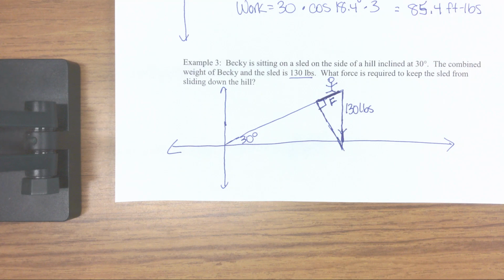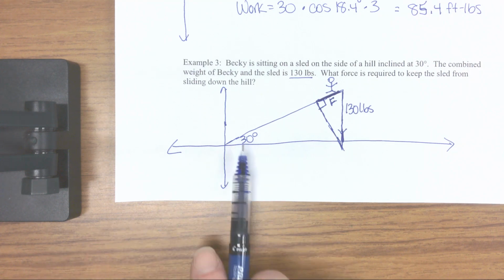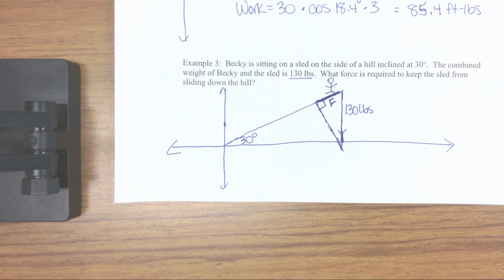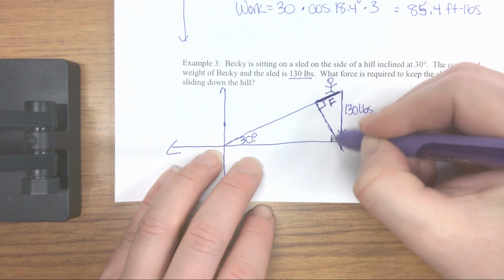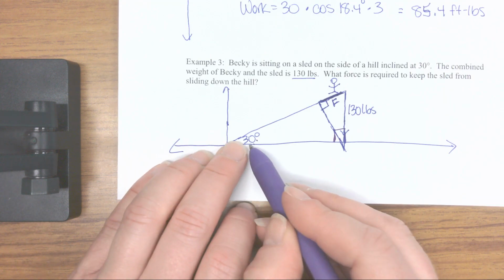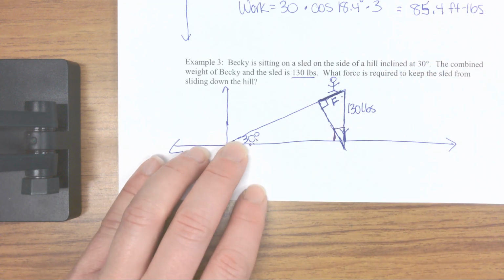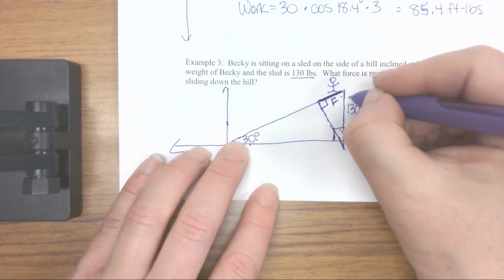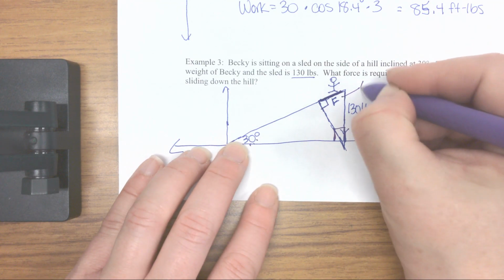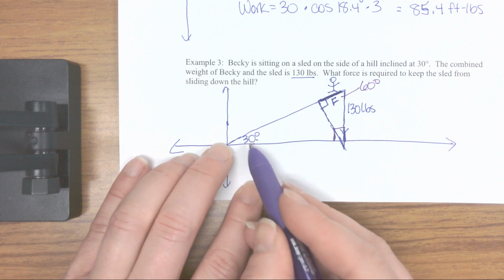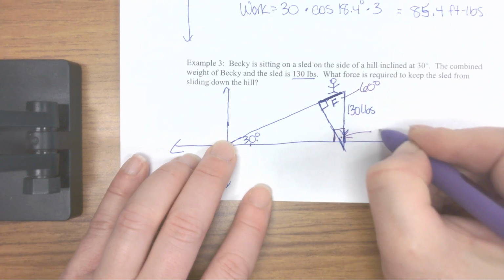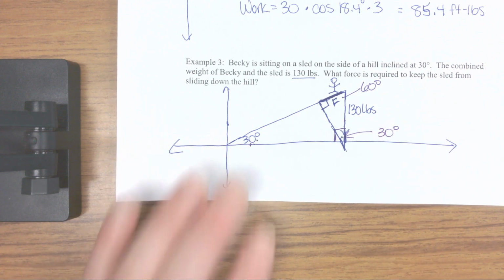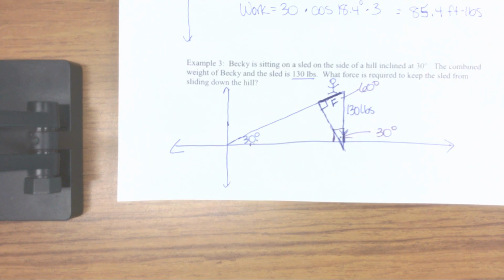Where does the 30 come into play? Well, this 30 right here, think of this whole right angle. If this is 30 right here, what's the angle at the top? 60. Also, this 30 right here would then be the same as this angle right here. So this is 30.